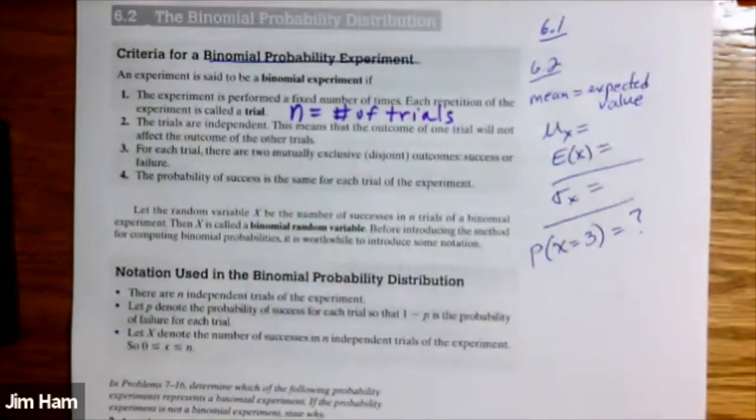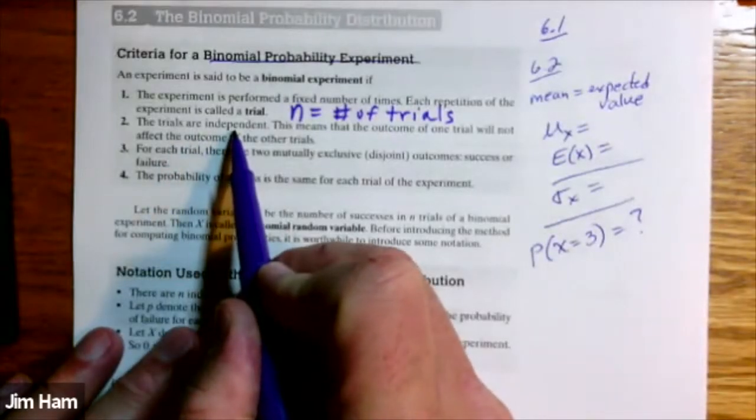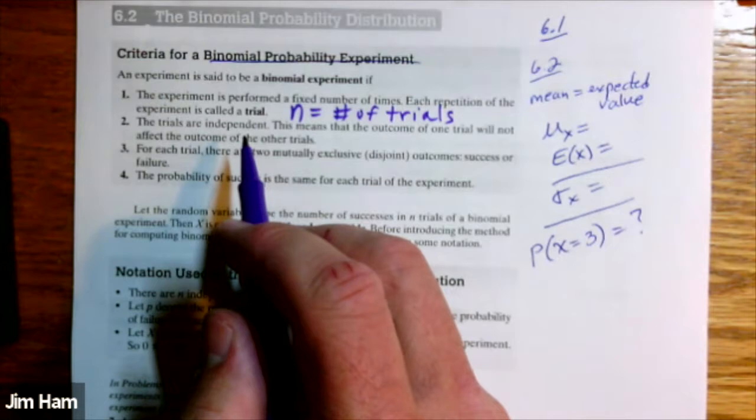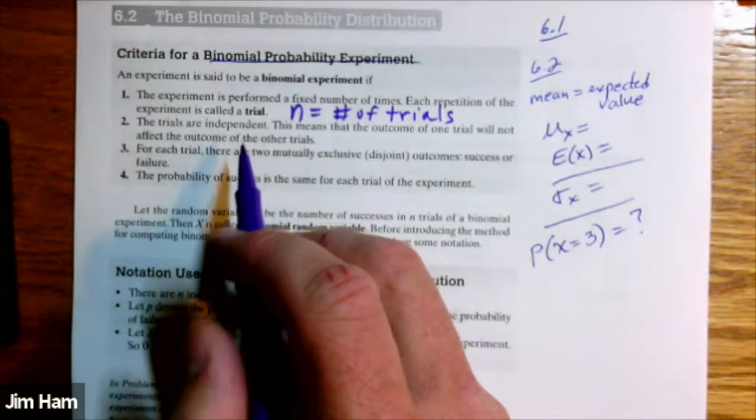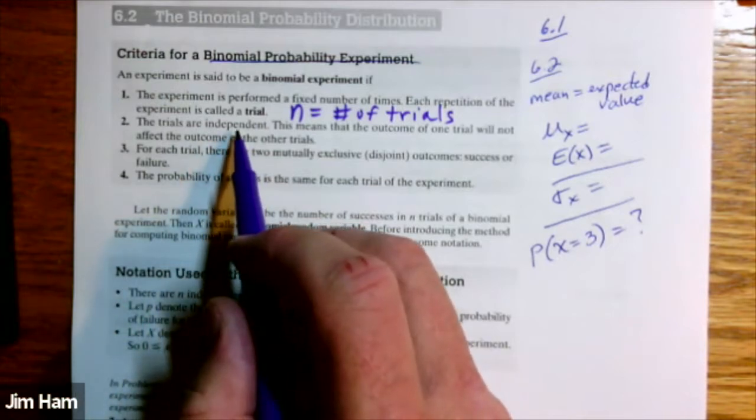I believe on your calculator, when you enter this in the menu system, it's going to ask, what is the number of trials? That's the n. You have to be able to identify that number. The trials are independent. Think about selecting a sample of 1,000 from a population of 100,000. Basically, the individuals are independent of one another, or however they respond to a survey or whatever.